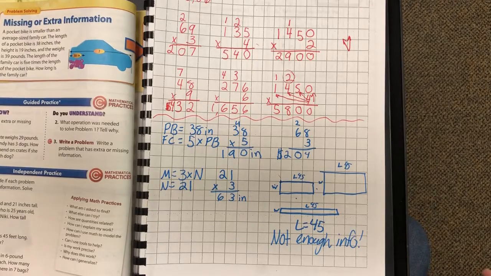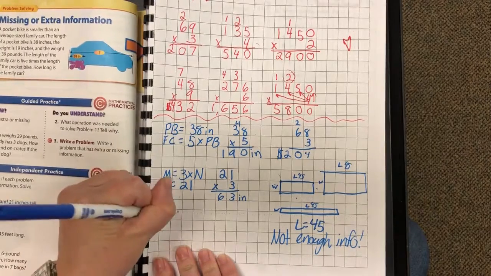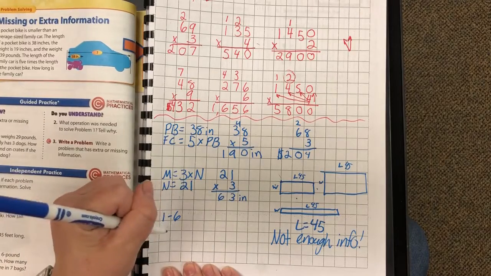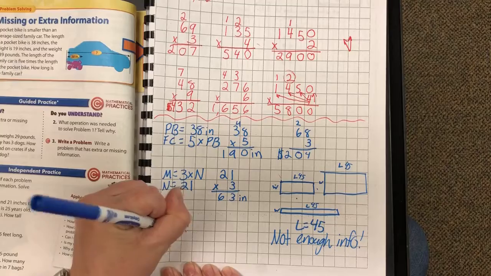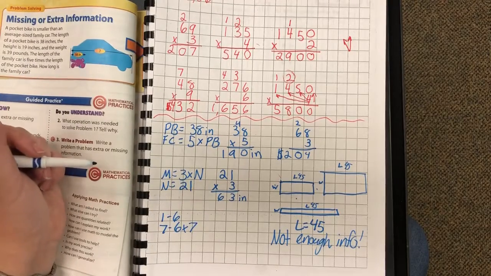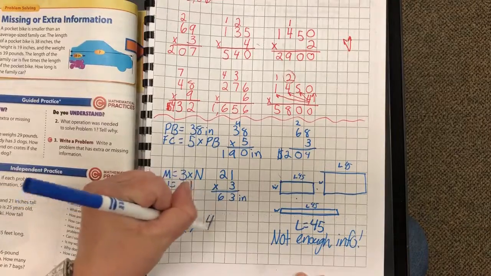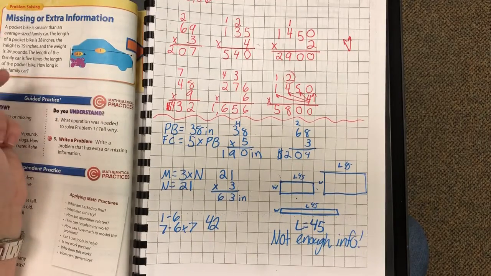Do I care that they cost $15? No. All I need to focus on is the pounds. 1 bag is 6 pounds. That means to find how many are in 7 bags, I need to do 6 times 7, right? What is 6 times 7? 42. So there are 42 pounds in 7 bags of food.